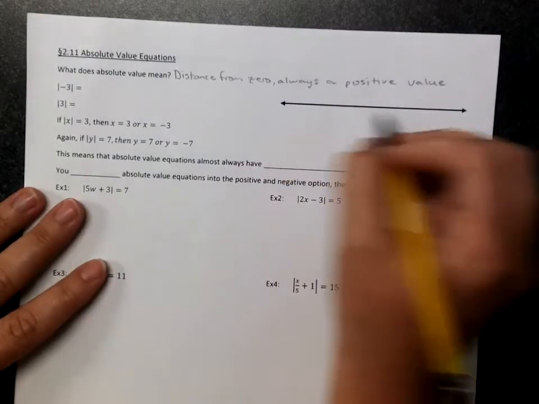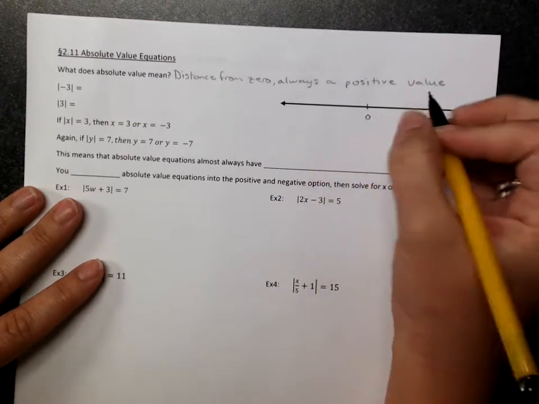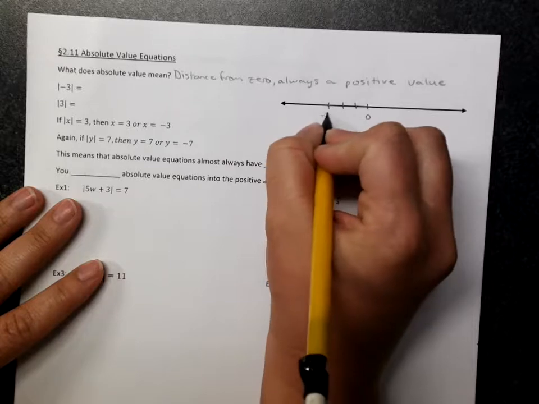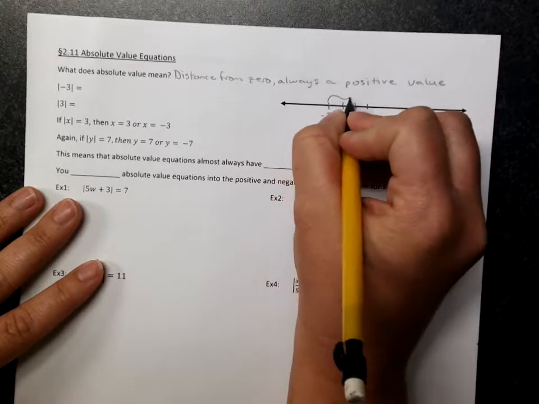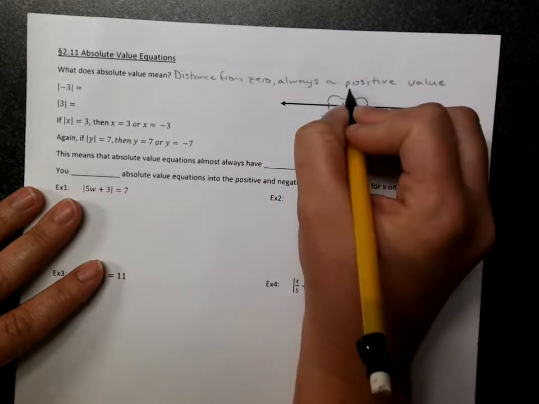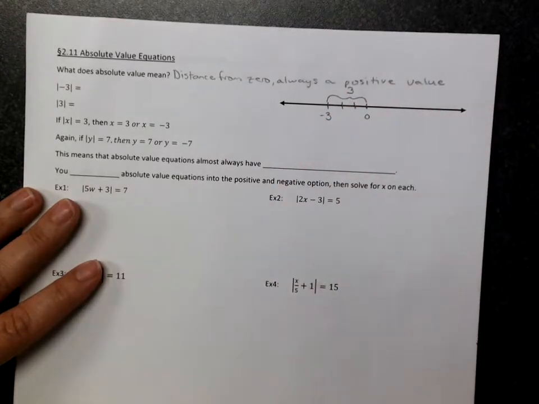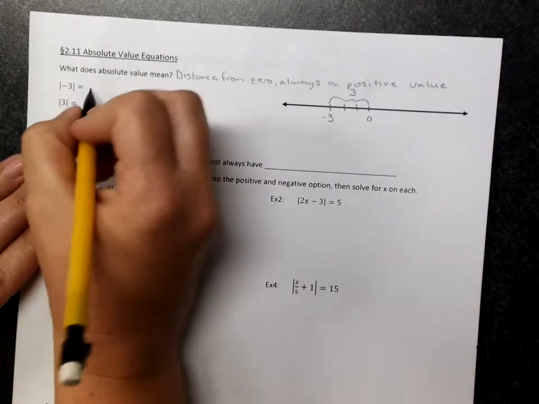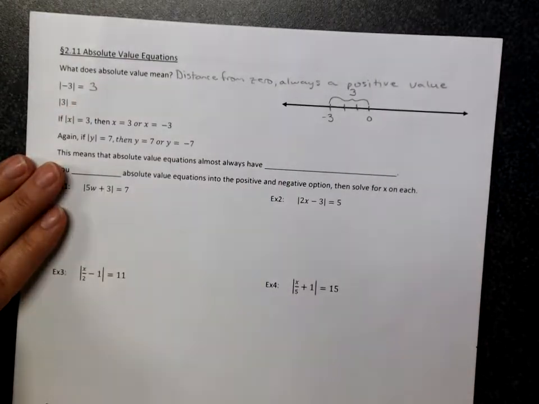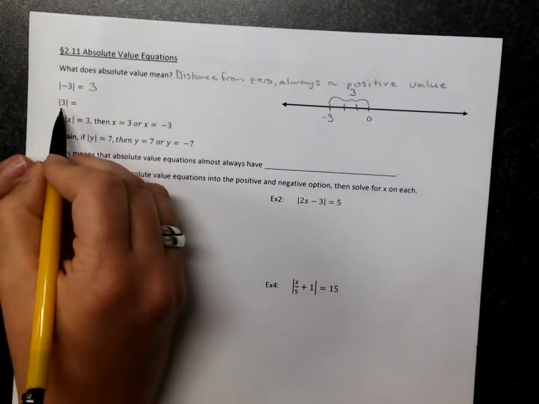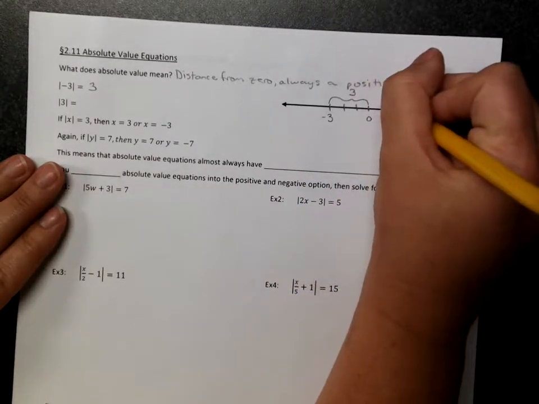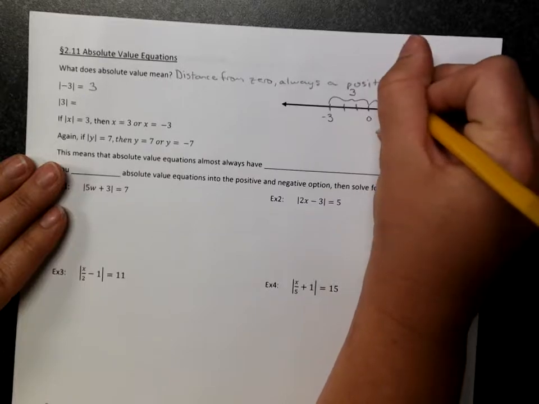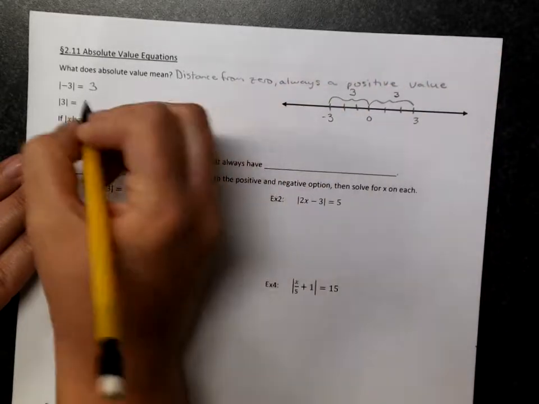So if we're thinking about a number line with 0 being in the middle, and then -3 would be 3 units to the left, the distance to 0 is just 3. It's 3 units away from 0. So the absolute value of -3 is just 3. Same thing with +3. The absolute value of +3 is still 3 units away from 0.